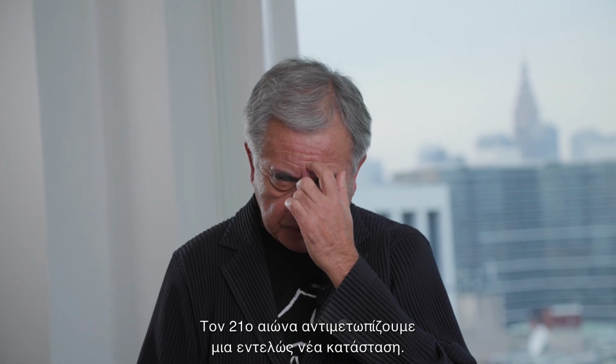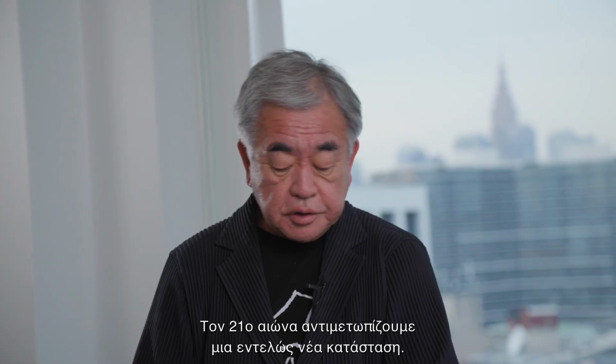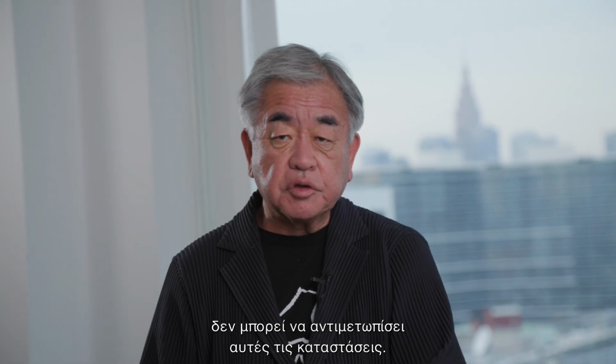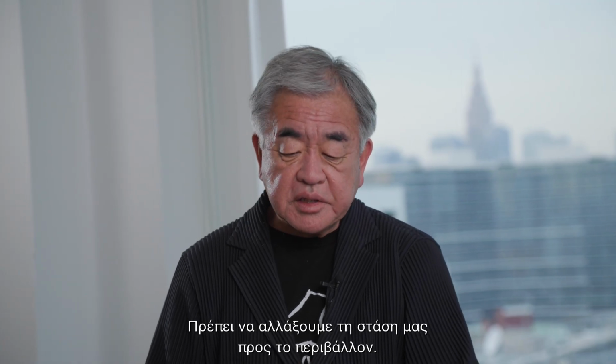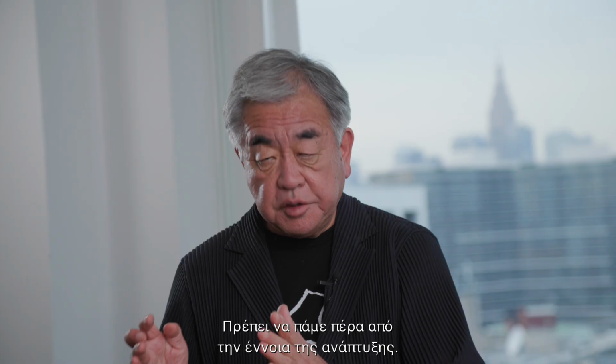In the 21st century, we are facing a totally new situation. We are facing crisis, and we are facing the disasters of Earth, and the method of the 20th century, the modernism method, cannot solve that kind of new situation. We should change our basic attitude to the environment, and we should go beyond the concept of development.